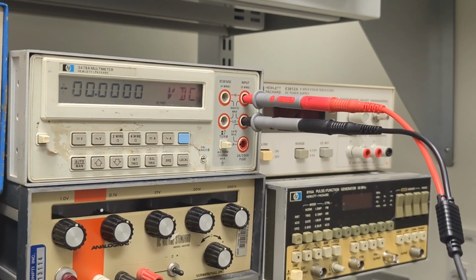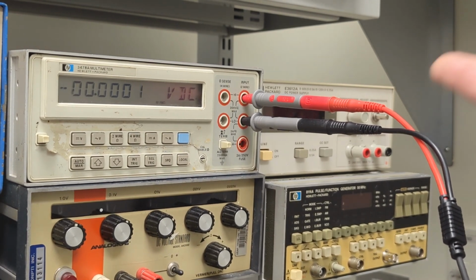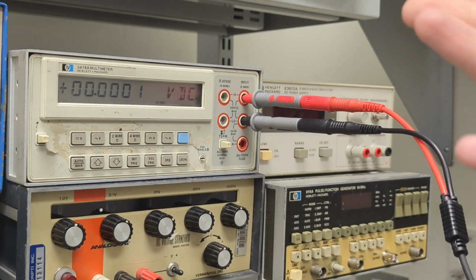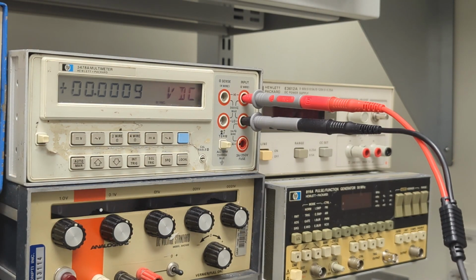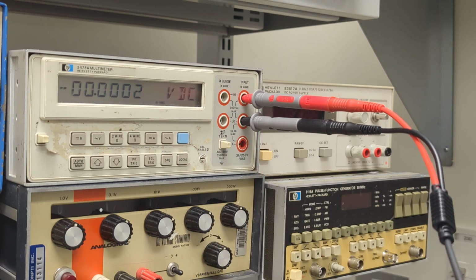Alright, so I'm going to do the high voltage test using my high voltage probe. Should be getting 3 volts roughly on there, which would be equivalent to 3 kilovolts. So let's do that very carefully.